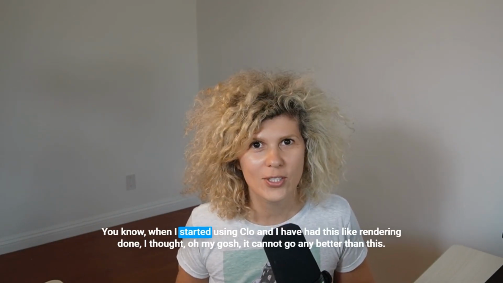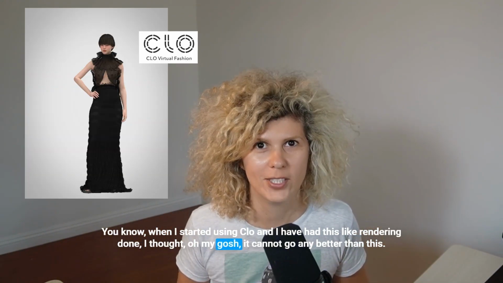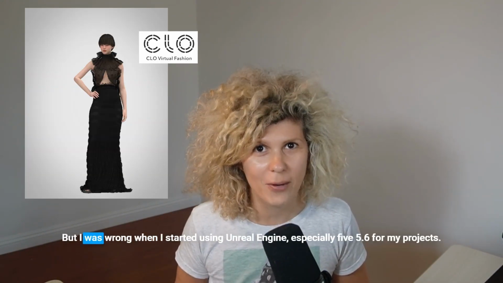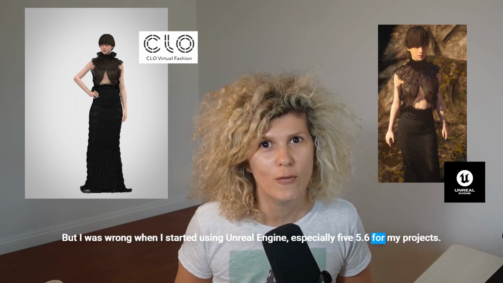You know, when I started using Claw and I had this rendering done, I thought, oh my gosh, it cannot go any better than this. But I was wrong when I started using Unreal Engine, especially 5.6 for my projects.